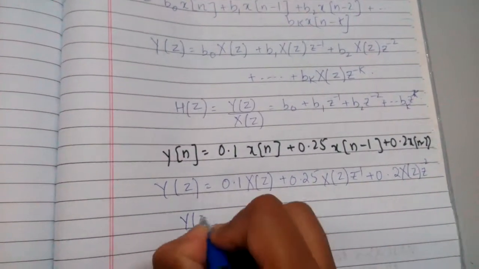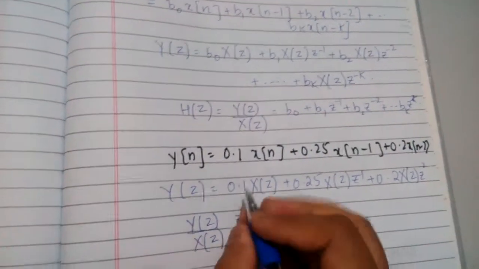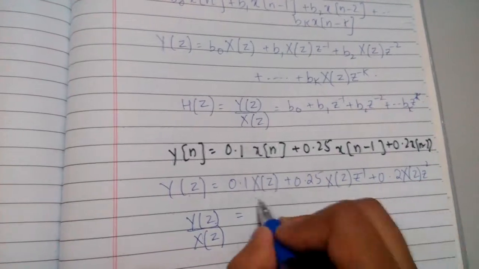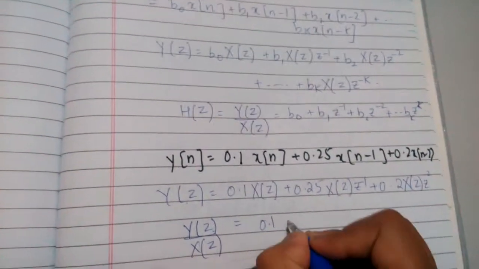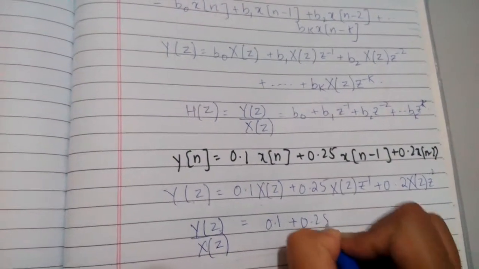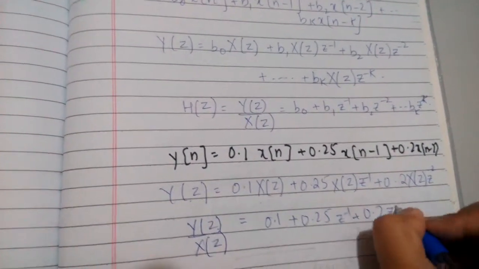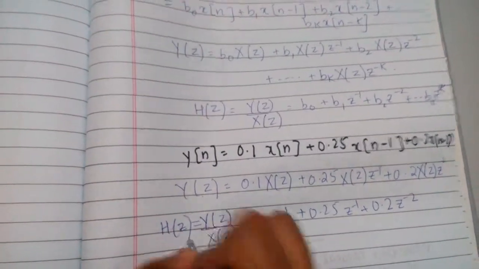The transfer function is found by dividing y of z over x of z, and here we take x of z common. It gives 0.1 plus 0.25 z raised to power minus 1 plus 0.2 z raised to power minus 2. So it is the transfer function.